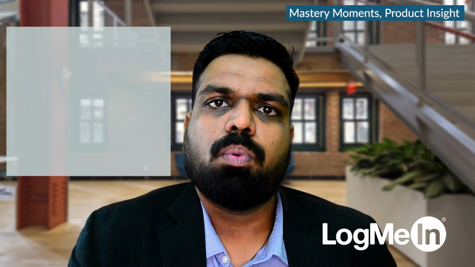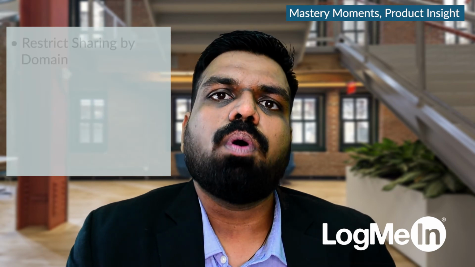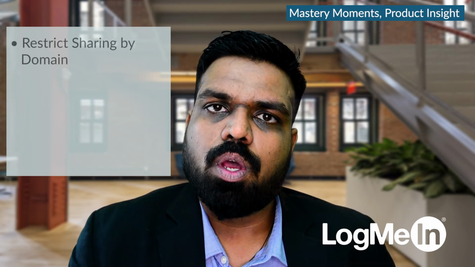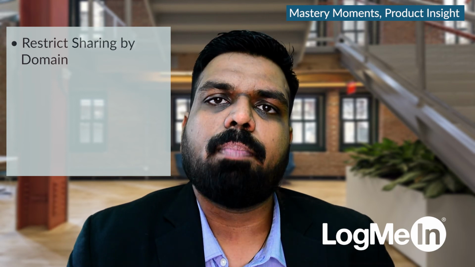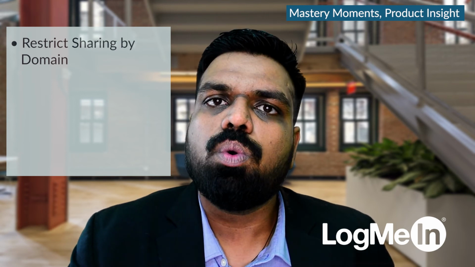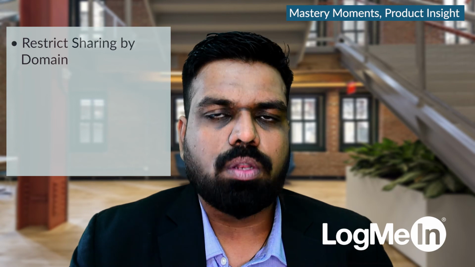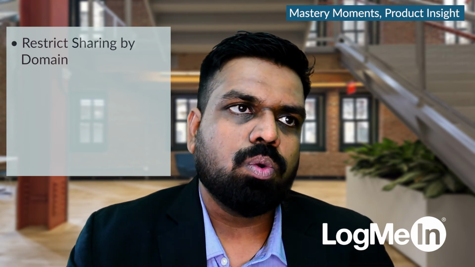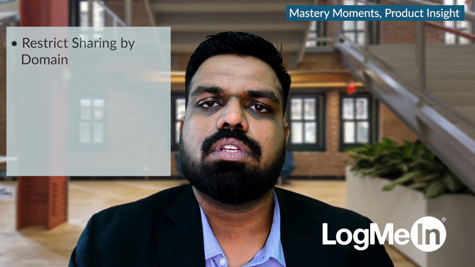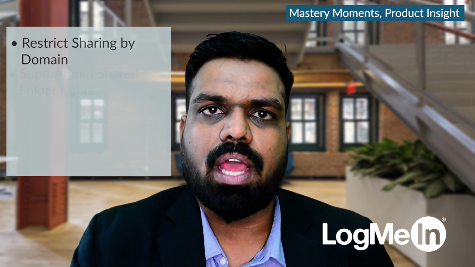Now that we have looked at the top 5 most requested password policies, let me quickly sum up what we just learned. The first is the password policy Locked by Domain. As you know, LastPass allows you to share passwords only through domain, and you as an administrator can set up a password policy that will lock users with sharing controls only for certain domains and not for every email address.